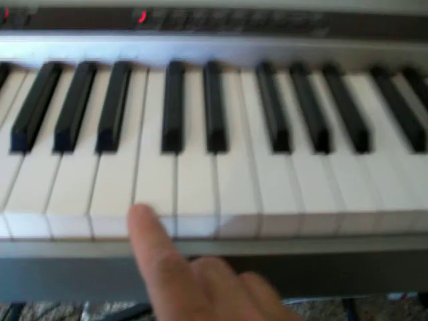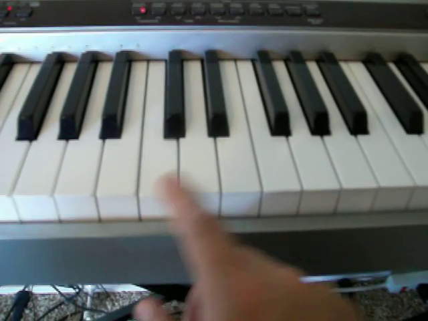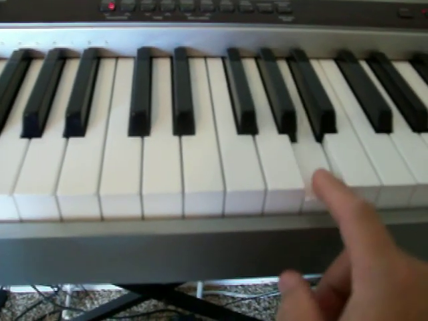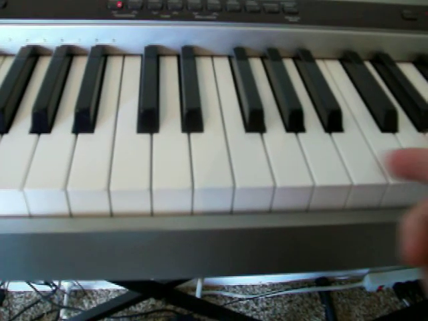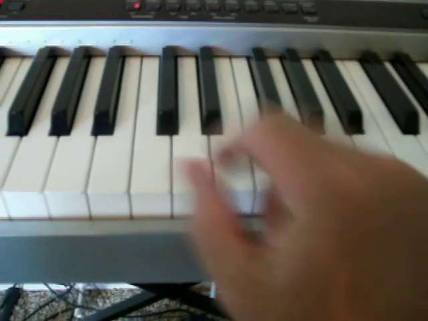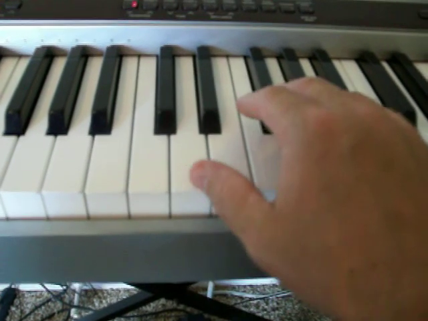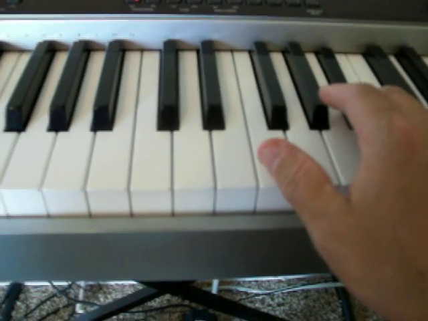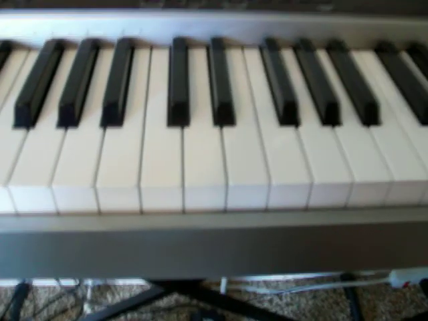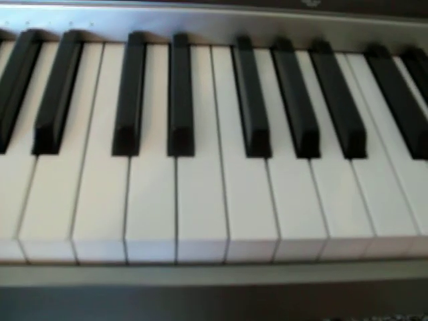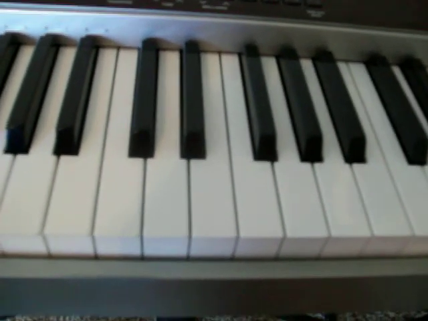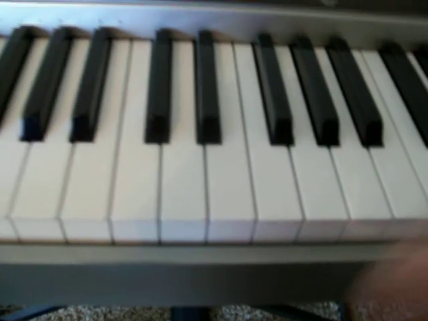You really only got 12 notes on the piano. You got the C, D, E, F, G, A, B, and go back to the C. And of course you got your sharps and flats, C sharp, D sharp, F sharp, G sharp, and A sharp, which is all together only 12 notes on the keyboard. So just keep that in mind, it's basically just 12 notes repeating itself.